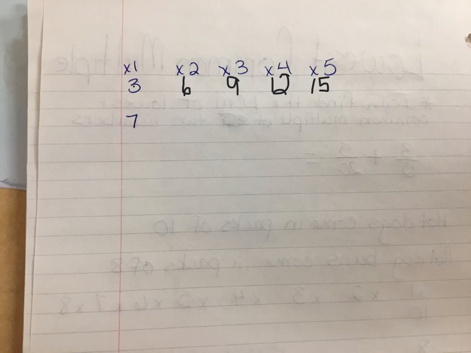7 times 1 is 7. We already have that. 7 times 2. 7 times 3. 7 times 4. I could totally use a multiplication chart for this if I wanted to, or we can use our math facts that we should have in our head. 7 times 5 is... And so far, I don't see anything that they have in common. So I'm going to keep going.